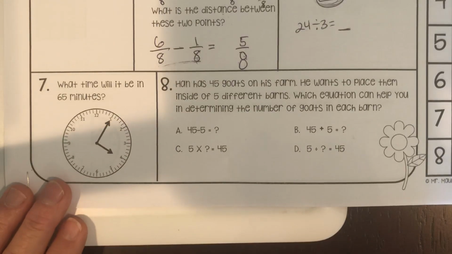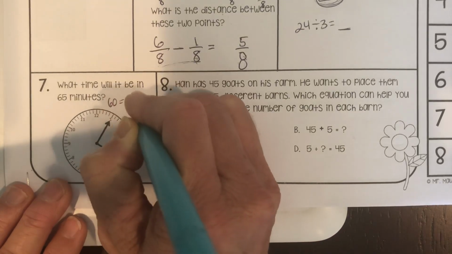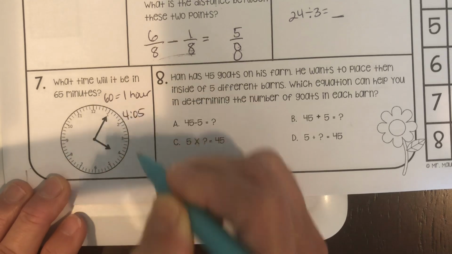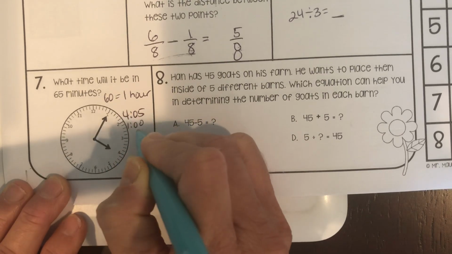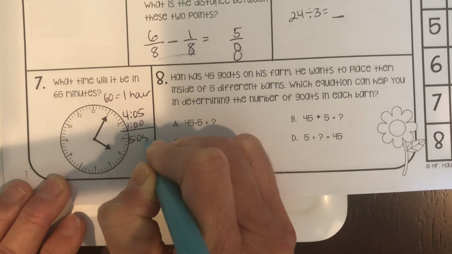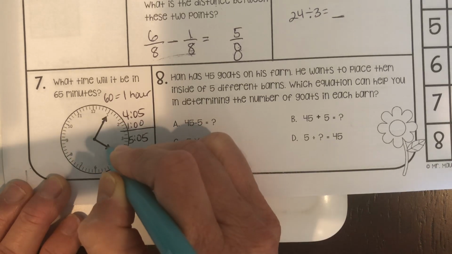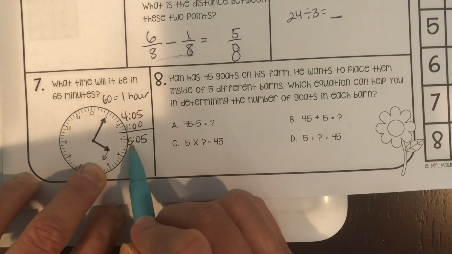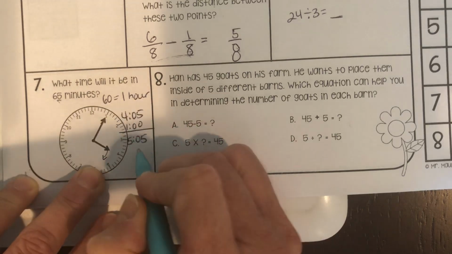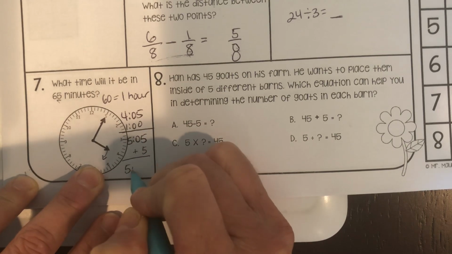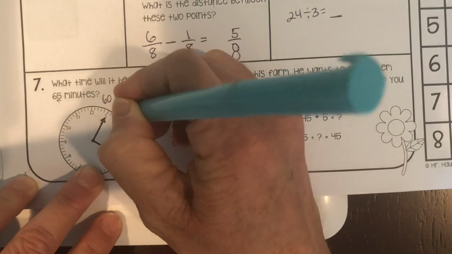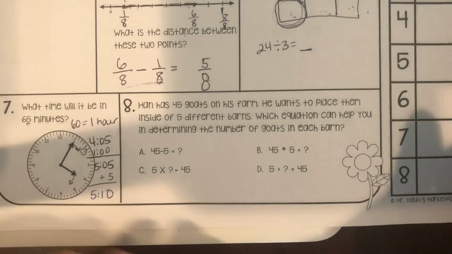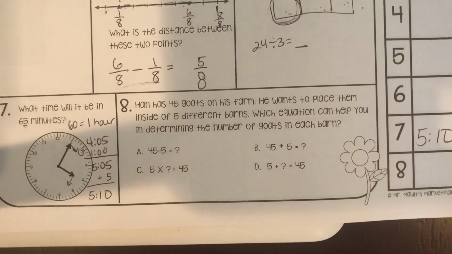What time will it be in 65 minutes? Okay, 60 minutes equals 1 hour. So first what we're going to do, right now the time is 4:05. So we're going to add 1 hour to it, right? Which gets us to 5:05, right? If I add an hour, this stays here, and this moves over here to 5:05. So if it's 5:05, I can add 1 hour, and then I still need to add 5 minutes. That would be 5:10, right? 5 more minutes. 1, 2, 3, 4, 5. Okay, so in 65 minutes, it will be 5:10. There you go. Okay.